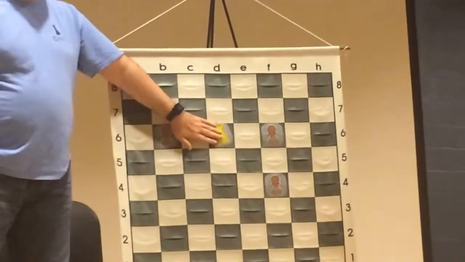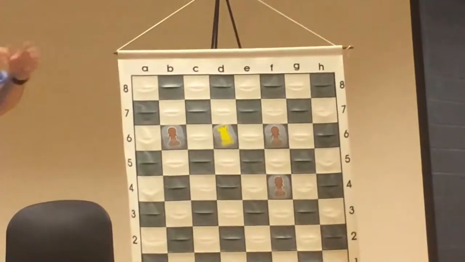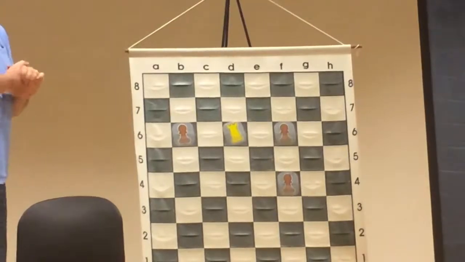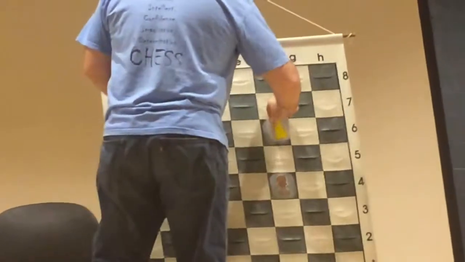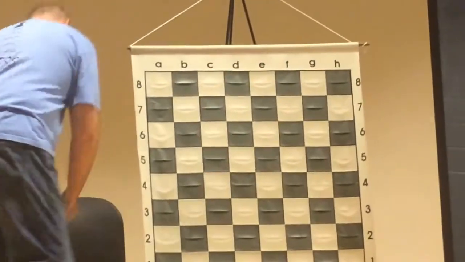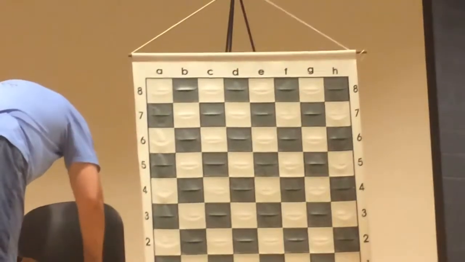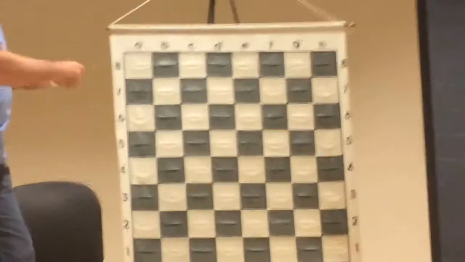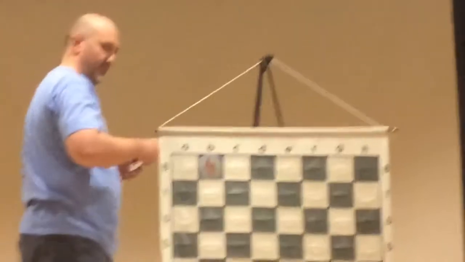And I'm just showing one piece. And in the game of chess, there are 32 pieces. It's unbelievable what's going on the board. So I'm going to go to the next page.